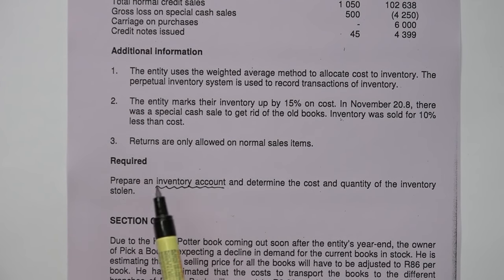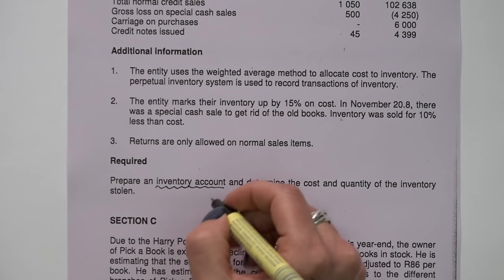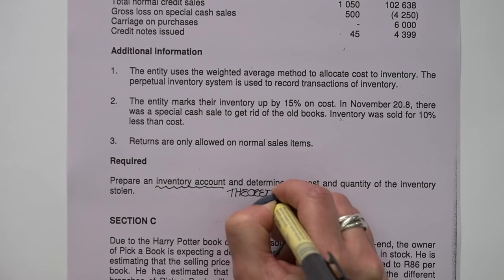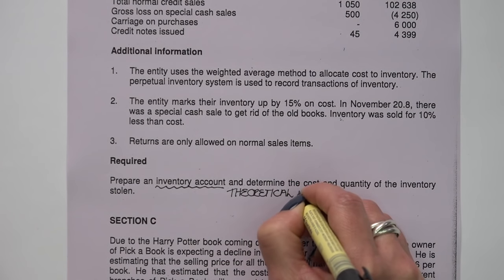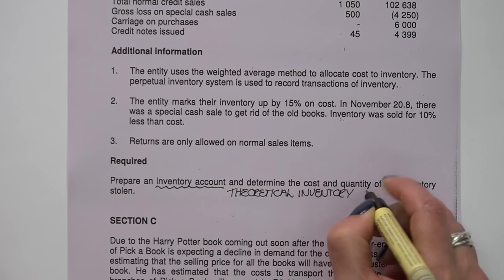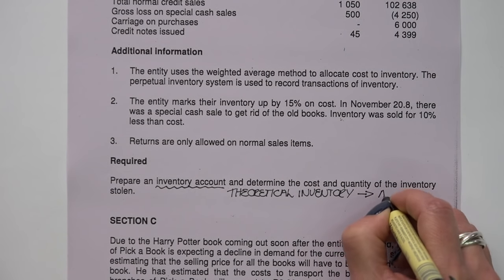Remember, if we want to calculate a loss, we always compare our theoretical inventory with the actual inventory.